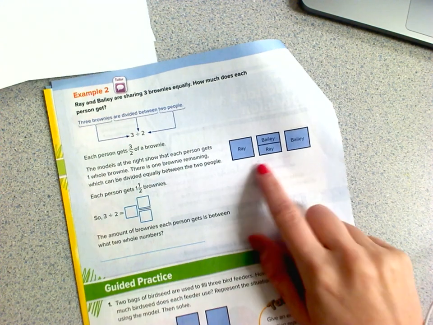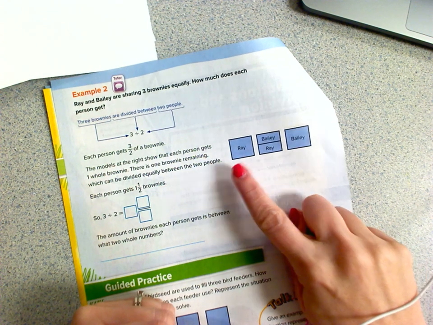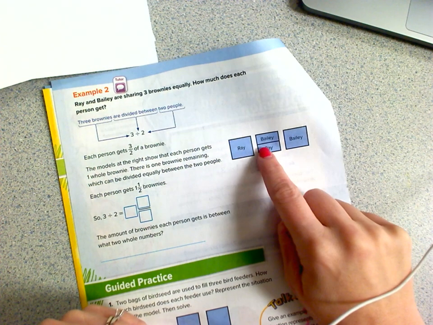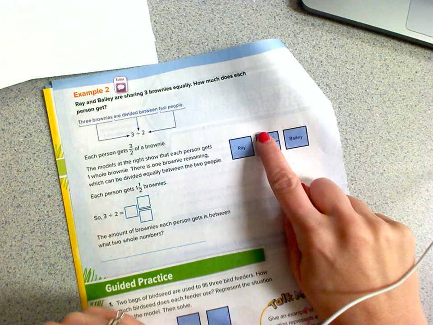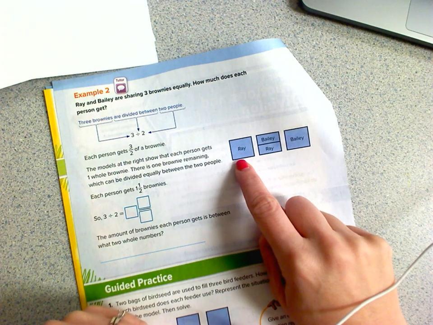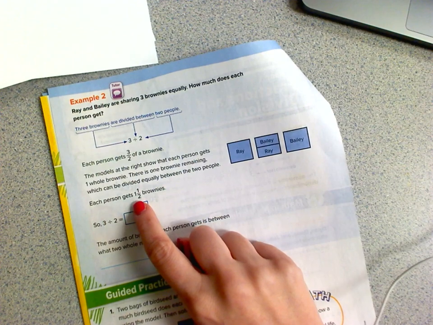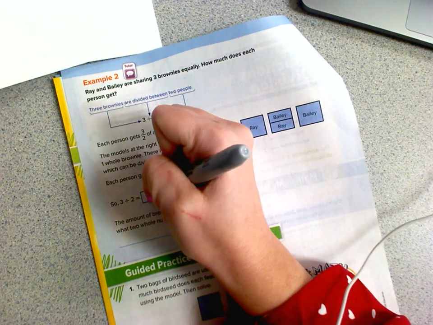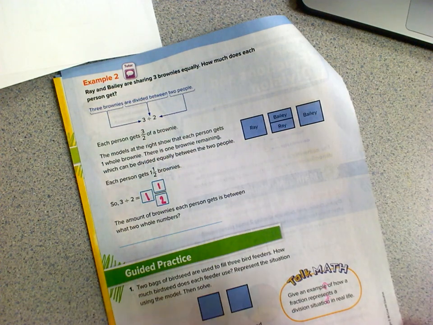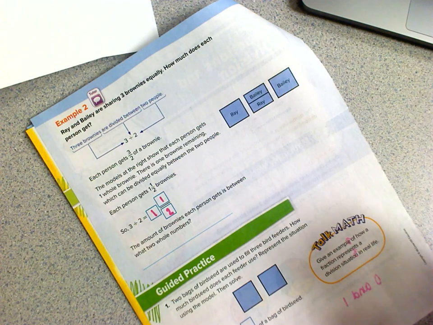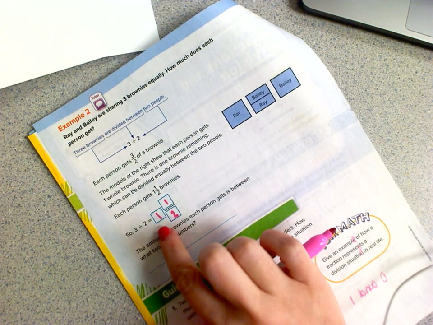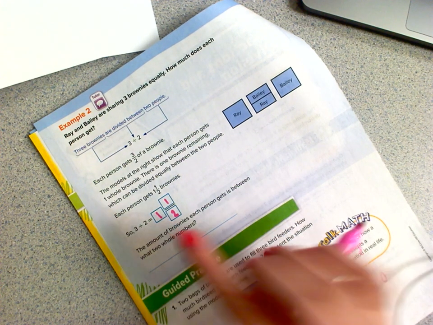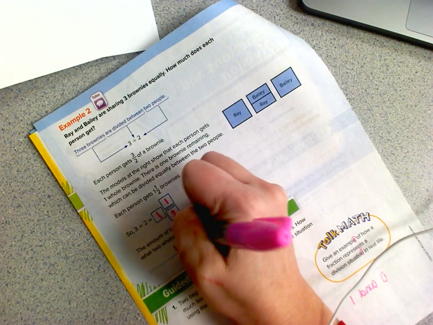The models at the right show that each person gets 1 whole brownie. Okay, so Ray's brownie and Bailey's brownie is here. And then there's 1 whole brownie remaining. So we can just split that in half. Bailey can get half, and Ray can get another half. So then each person gets 1.5 brownies. So 3 divided by 2 equals 1.5. And the amount of brownies each person gets is between what two whole numbers? So now we have a whole number, 1.5. What is 1.5 between on the number line? 1 and 2.